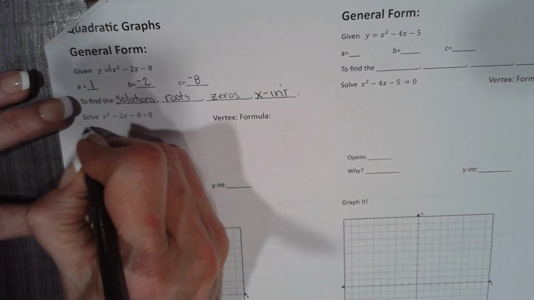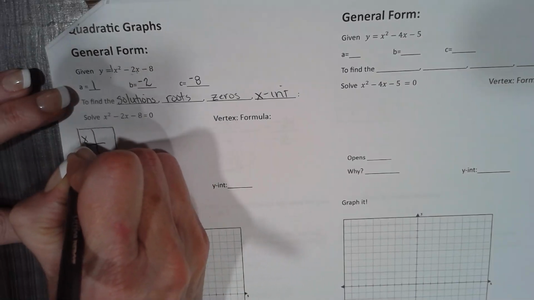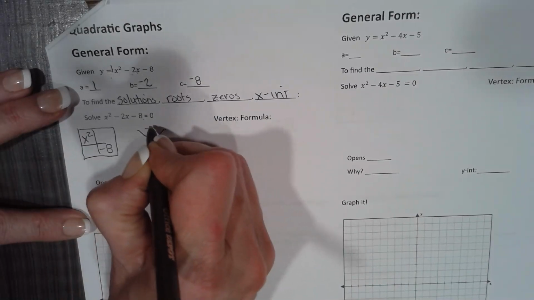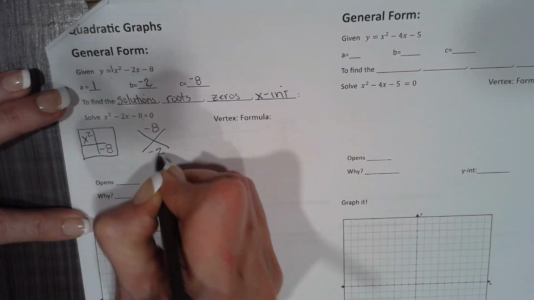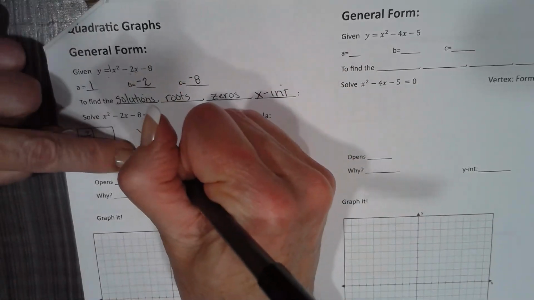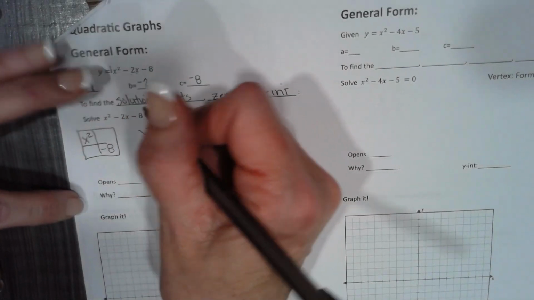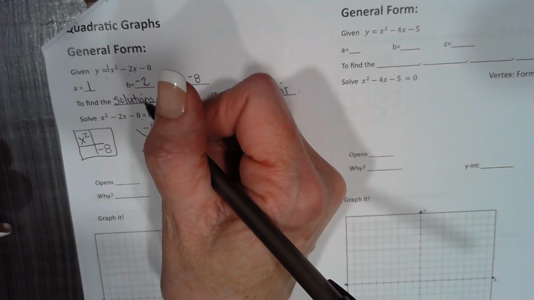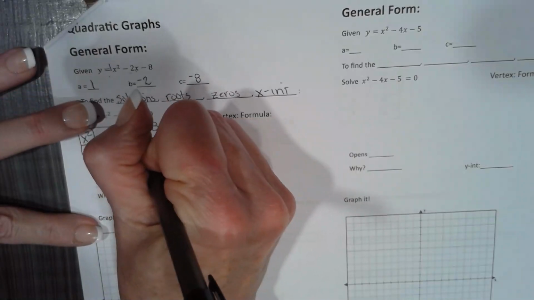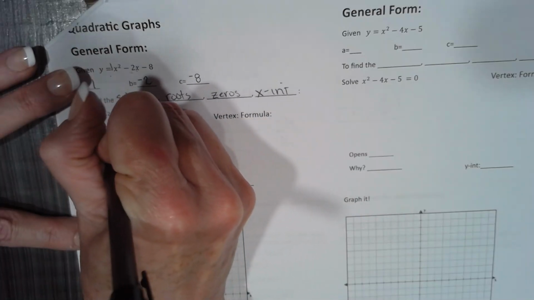So we're going to go ahead and come over here. We'll do our 2 by 2 box. First term, first box. Last term, last box. Multiply them together. The middle term goes here. So I need my magic numbers that multiply to get to -8 and combine to get to -2. They are going to be, let's see, -4 and +2 are our magic numbers.